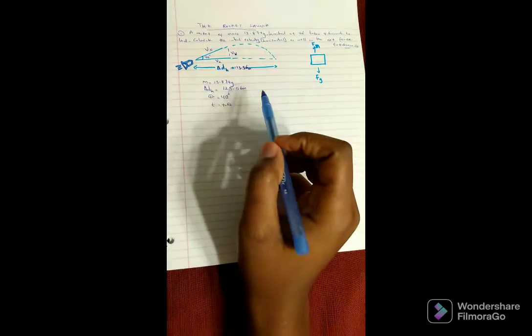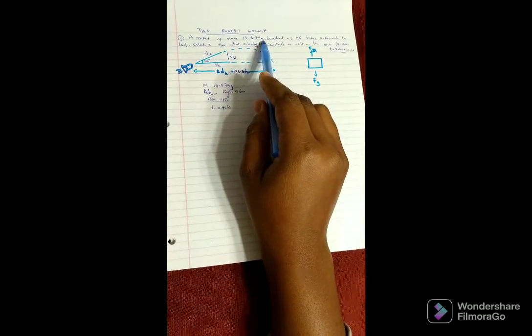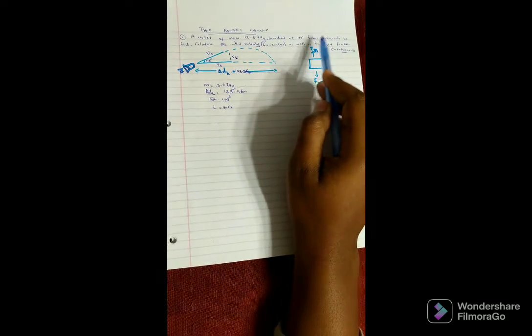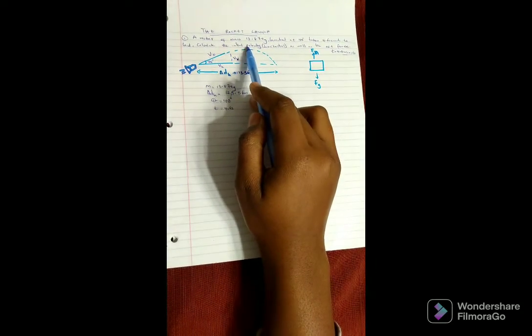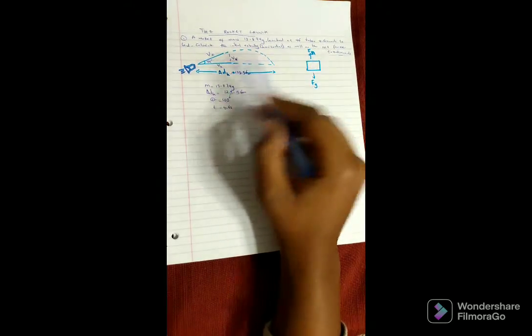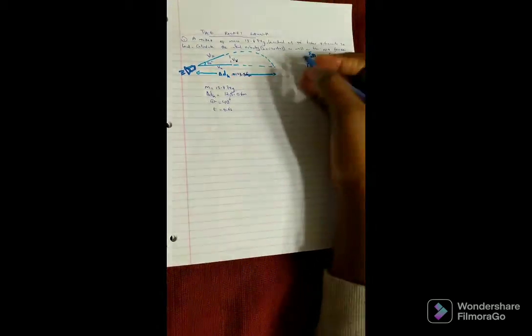So I'm going to read the question first of all. A rocket of mass 13.874 grams launched at 40 degrees to the horizontal takes 4.6 seconds to land. Calculate the initial velocity in the horizontal direction as well as the net force of the rocket. So we have a diagram here and we also have a diagram for the net force.